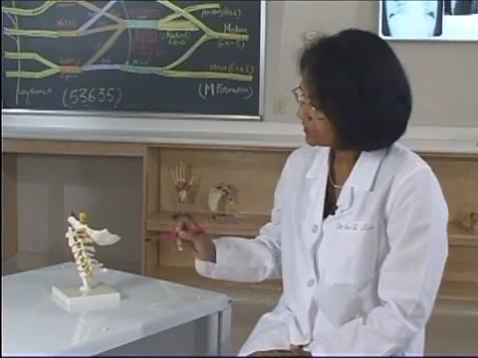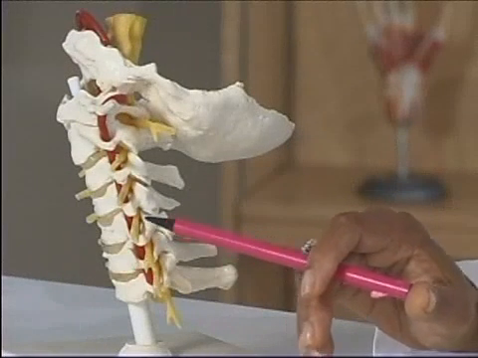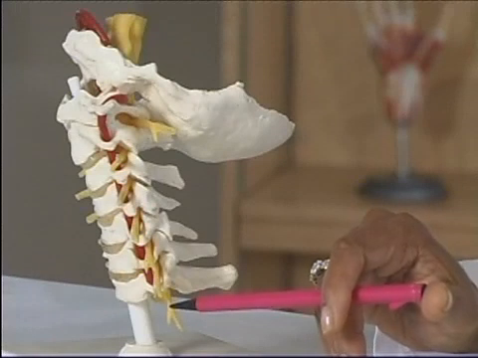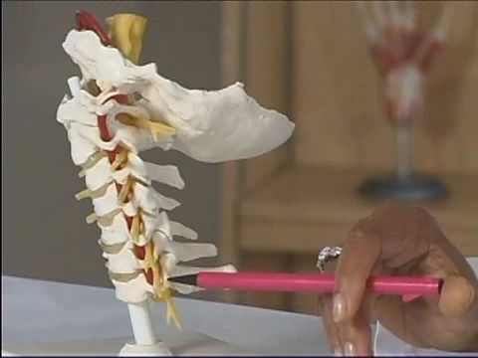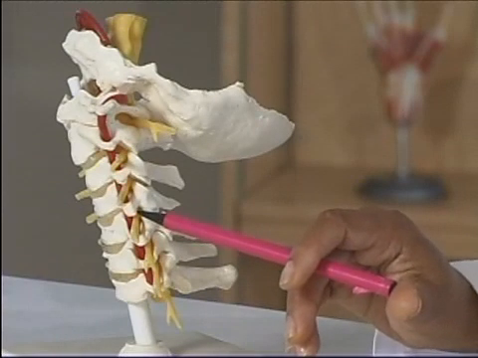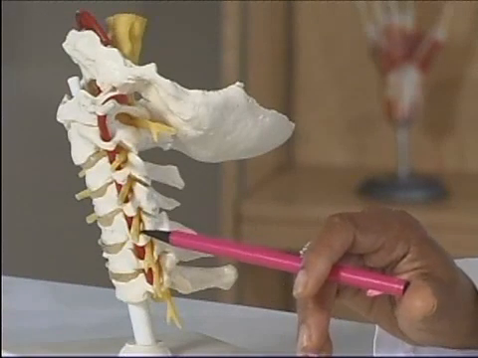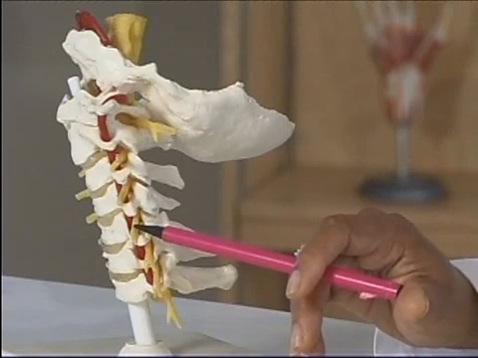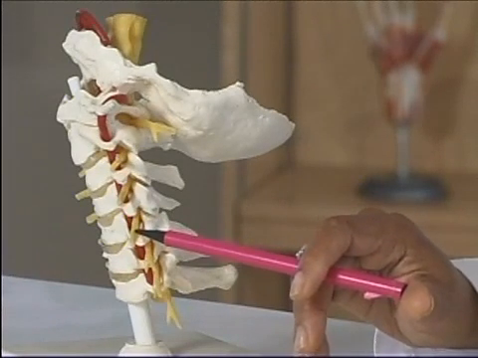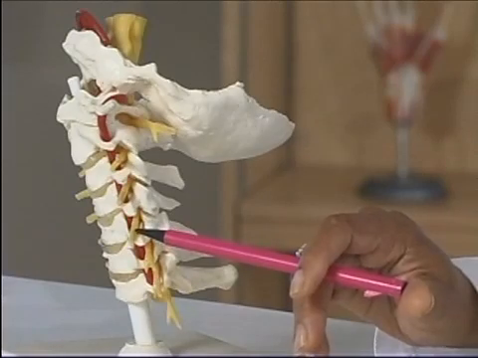The spinal nerves from C5 to T1 are coming and joining together. In the area of C5, 6, 7, 8, and T1, they join to form the brachial plexus. After exiting the intervertebral foramen, they divide into a ventral ramus and a dorsal ramus. It's the ventral ramus which is going to join to form the brachial plexus.